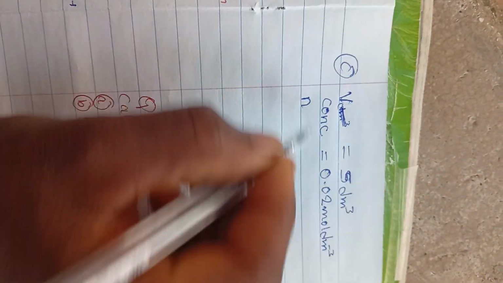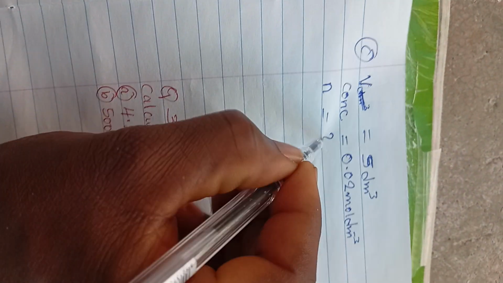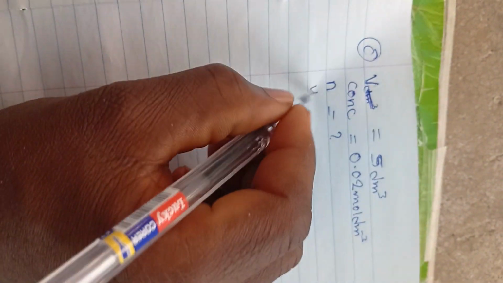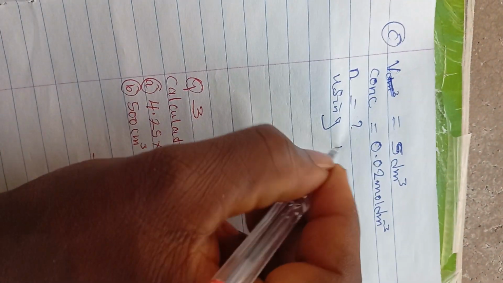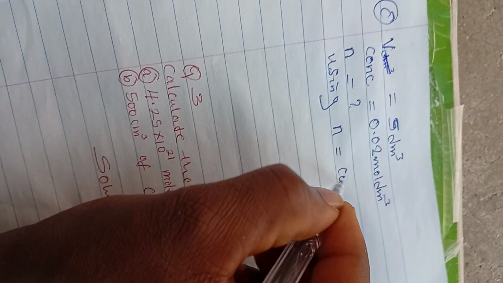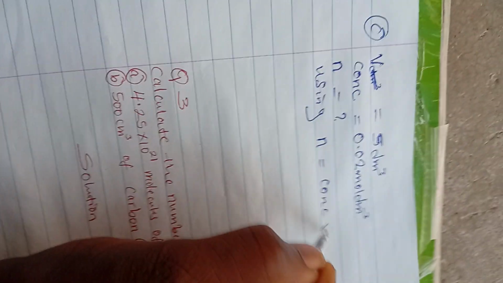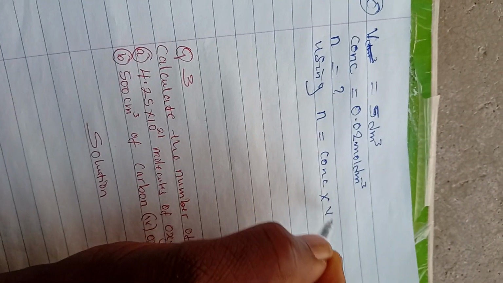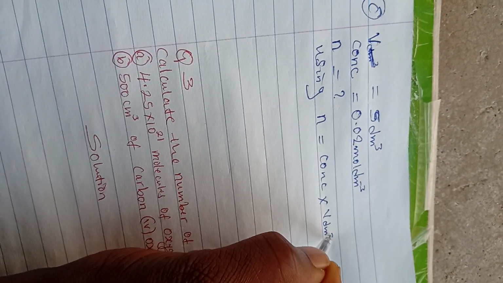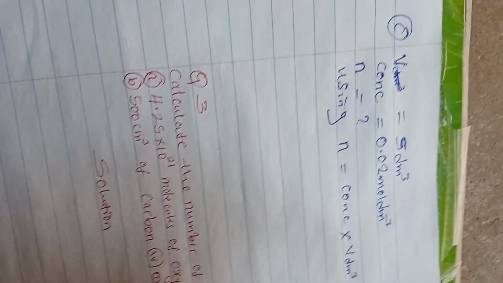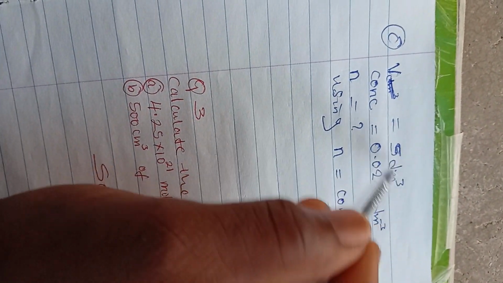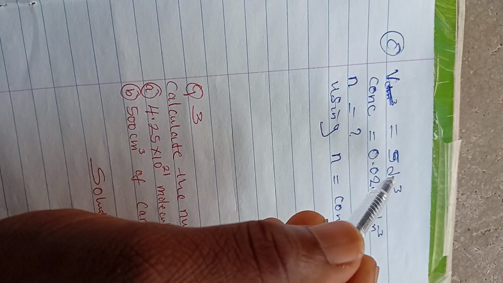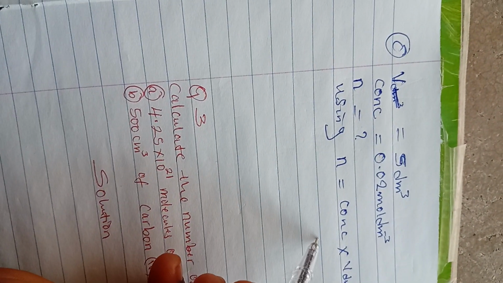They said the number of moles is what we are looking for, and we don't know it. Now the number of moles will be equal to concentration times our volume, which is in dm cube. Now why are we using dm cube here? Because the question gives us the volume already in dm cube. Now we don't need to divide it, right?